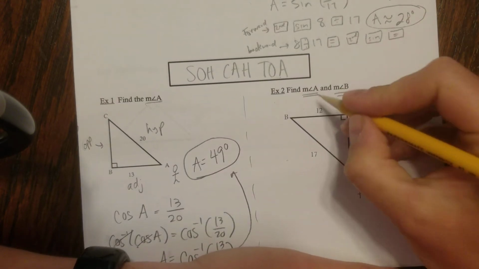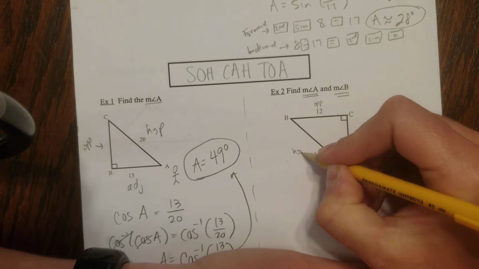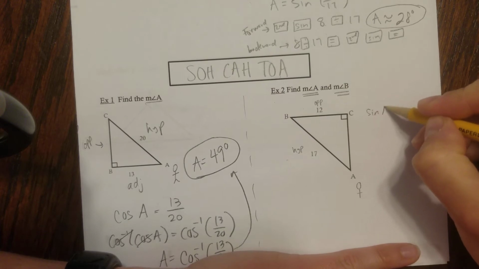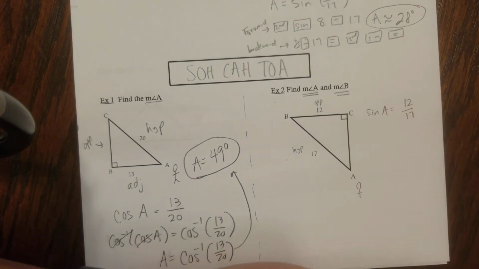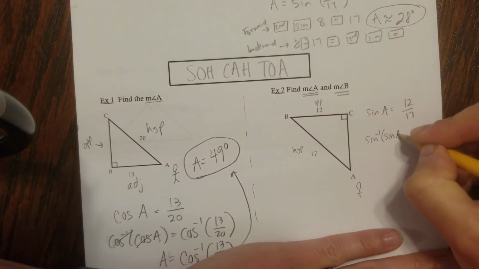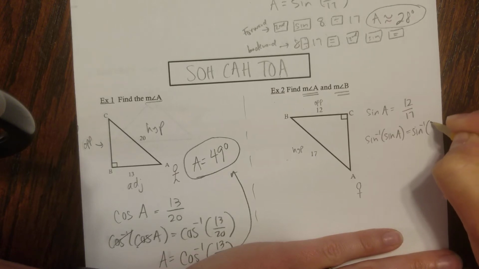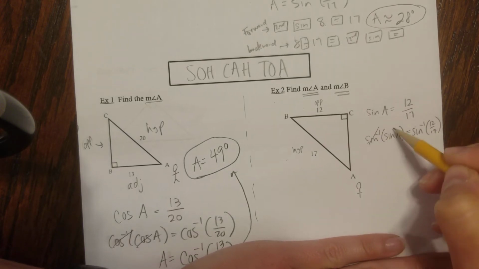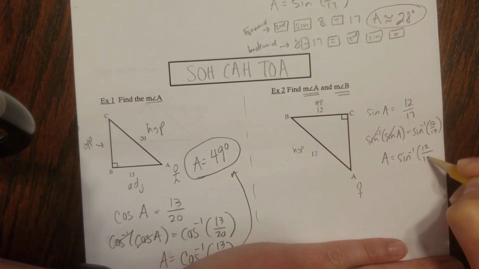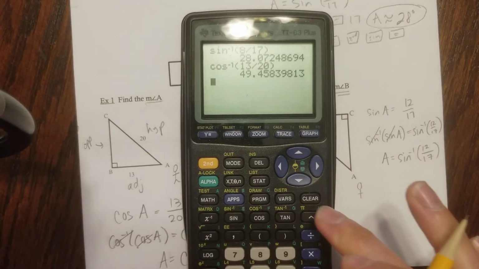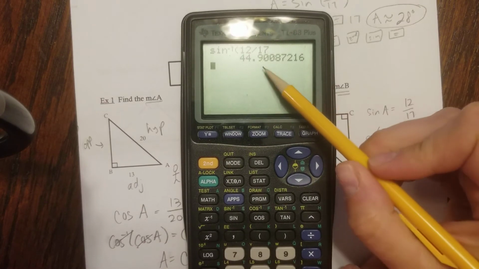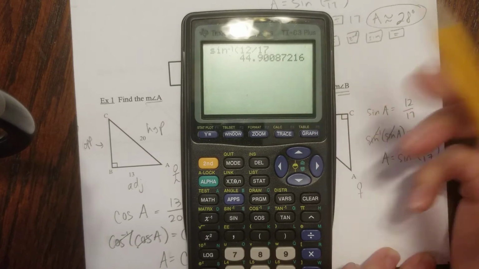All right, if I set Bob here, opposite is my 12, hypotenuse is my 17. Opposite and hypotenuse is sine. So the sine of A is equal to 12 over 17. I'm going to use the inverse, so sine inverse of the sine and sine inverse of 12 over 17. So my inverse and my sine will cancel, and I'm going to go ahead and type in sine inverse of 12 over 17. So second sine 12 over 17. So this, the 9 is going to tell me to round that up to 45.